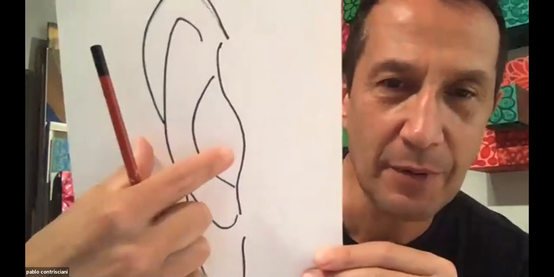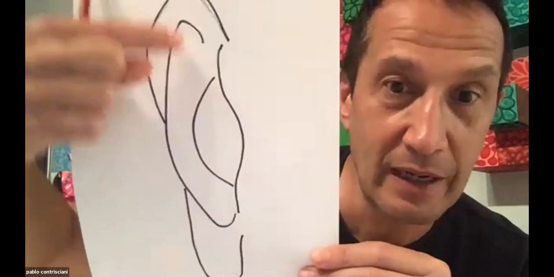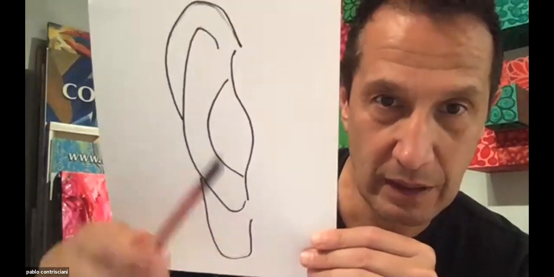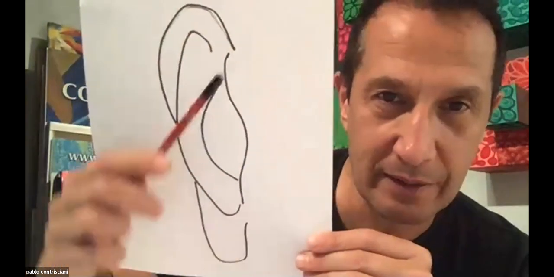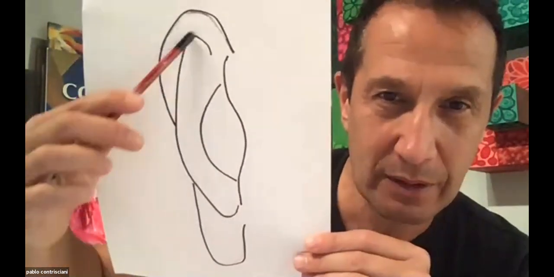But the important thing is the proportion. It's very narrow and very long. The upper part is a little wider than the lower part, and it has this lobe here. Right? All right.